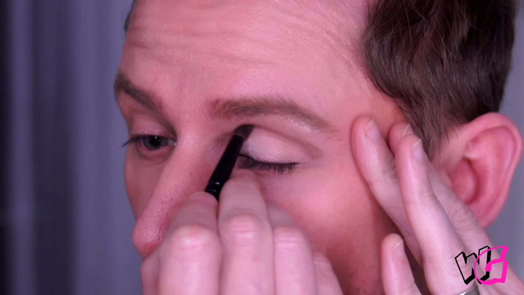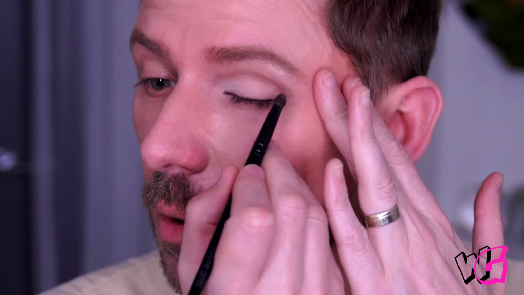And the reason I hold my hand here is because I'm old. So the skin moves, so I stabilize the skin by moving, and you'll see that the majority of what I do is with the eye open or semi-open, so I can see what I'm doing, so that when I look ahead in the mirror, this is how the eyeshadow is going to look. So that's why it's important to open your eyes.